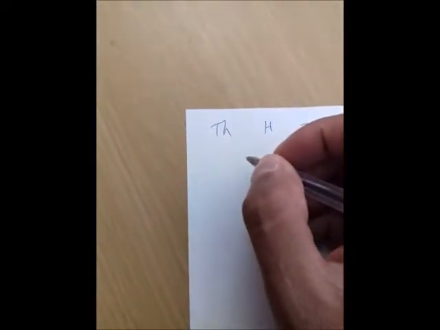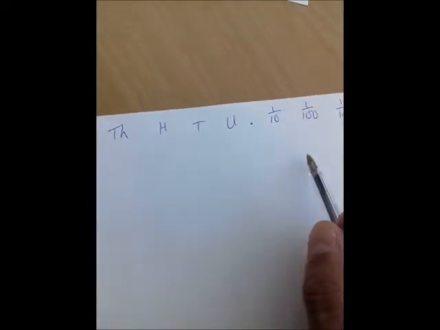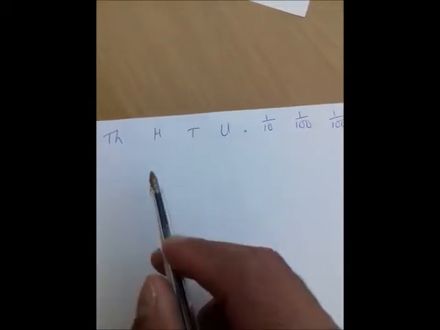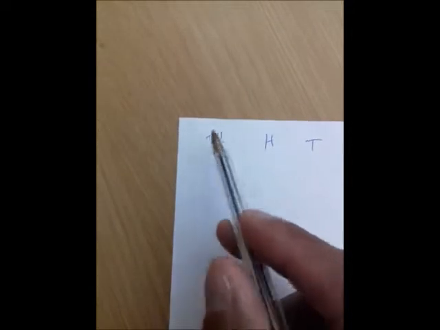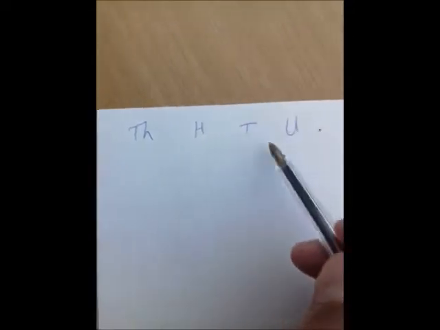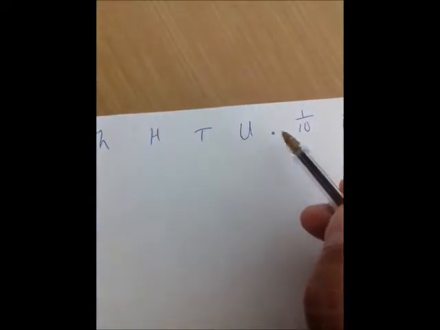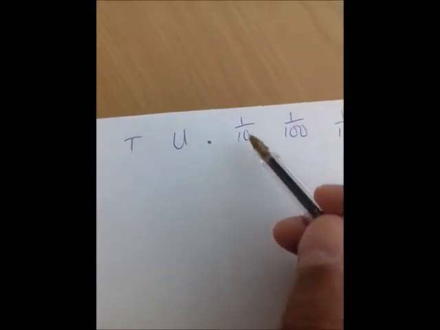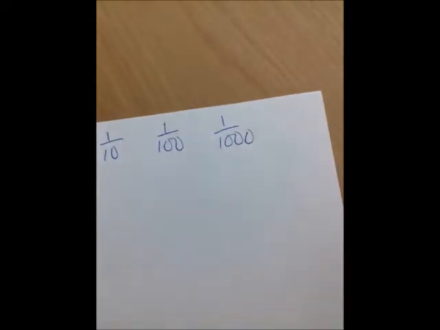Now the reason why I picked those fractions and converted those into decimals is because it relates directly to the way we write decimal numbers. So when we write numbers, all the digits go into different columns. So here we've got the thousands column, hundreds column, tens column, units column. Then we have the decimal point, and after the decimal point you have the tenths column, hundredths column, thousandths column, and it goes on and on.